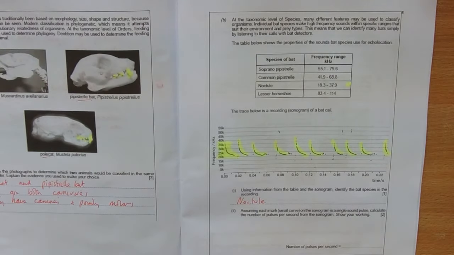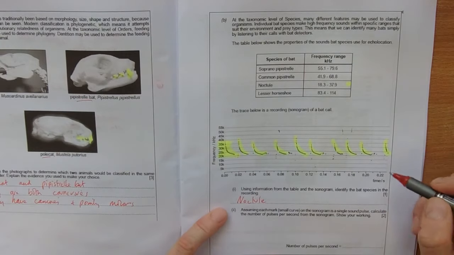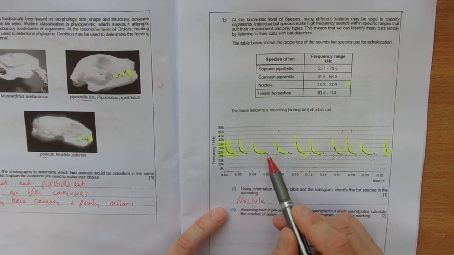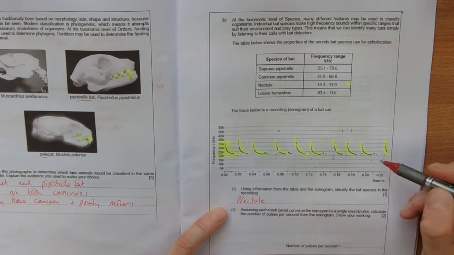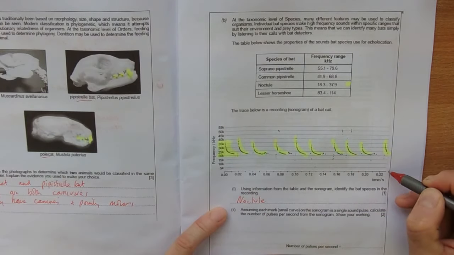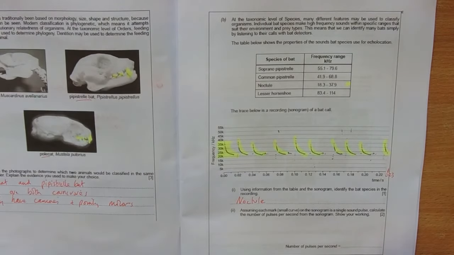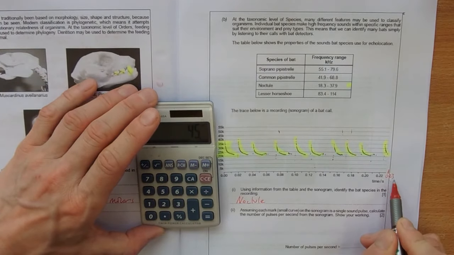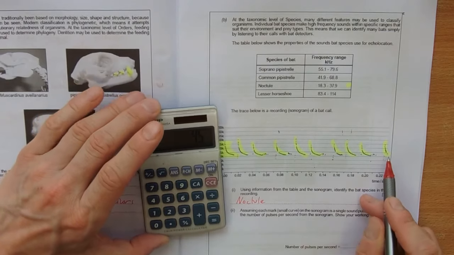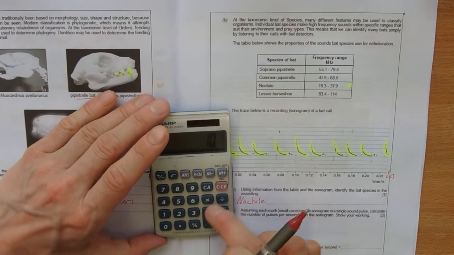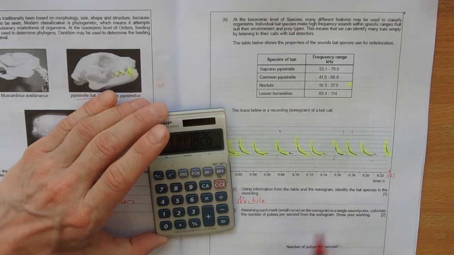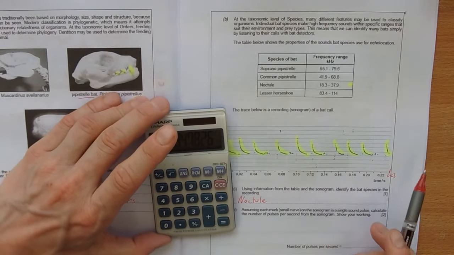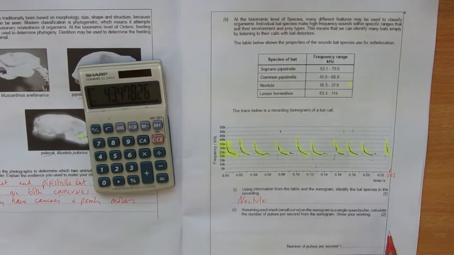Even just your rough calculation there. Or you could do, how many have we got? 1, 2, 3, 4, 5, 6, 7, 8, 9, 10 in what time? 0.23. So I've got 10 in 0.23. And to get that 0.23 into a second, divide by itself, and I'd have to do that for the other number as well, so 10 divided by 0.23 is 43.7, which is very similar to my 45 answer before.